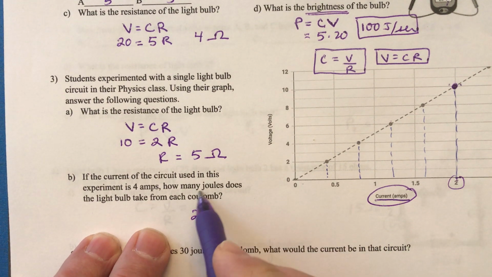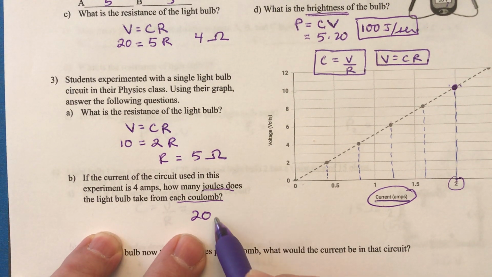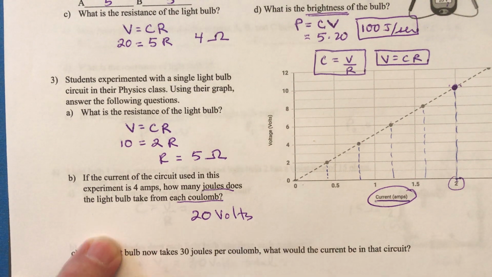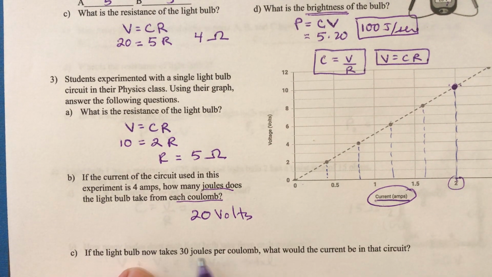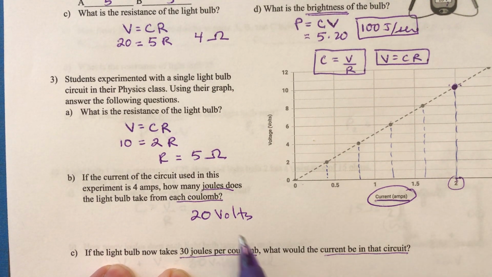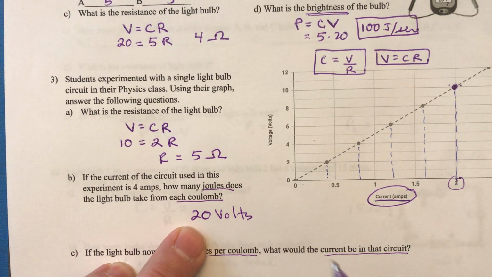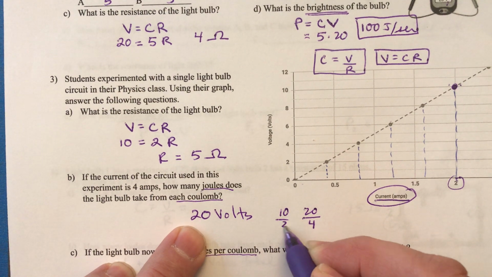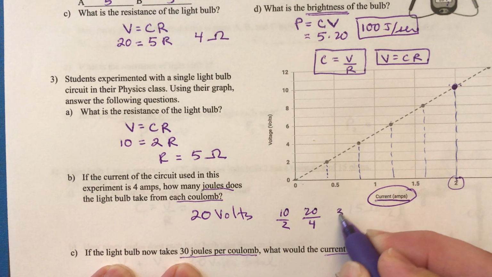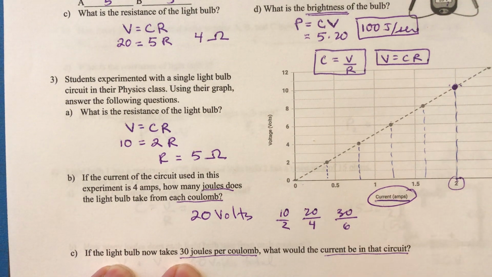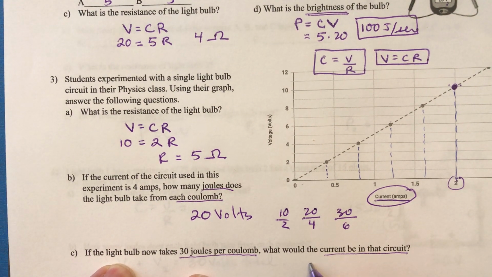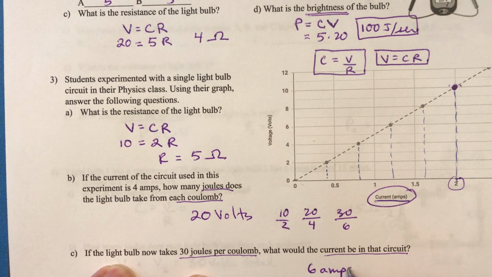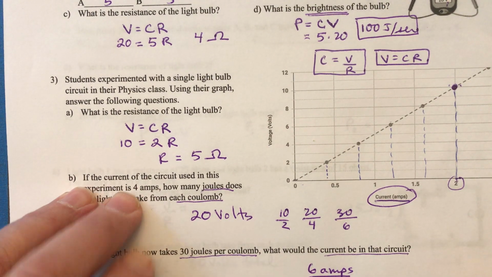All right, so joules taken from each coulomb would be 20 volts. Now, if the light bulb now takes 30 joules per coulomb, then what would the current be? In each case, if you have 20 over 4 or 10 over 2, then for 30 you would have 6. So what would be the current in that circuit? That current would be 6 amps.